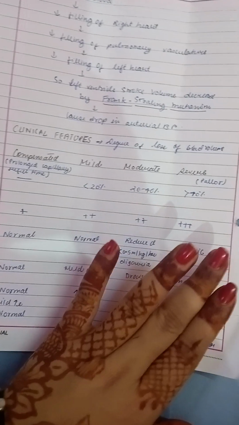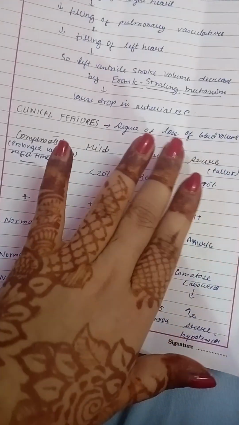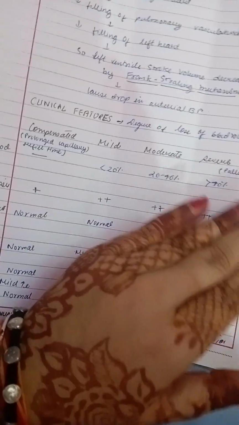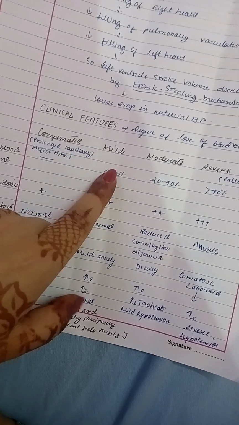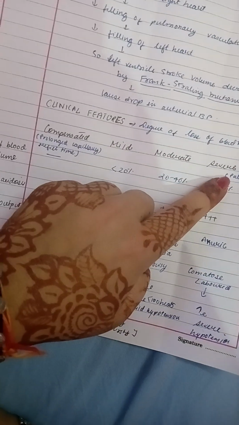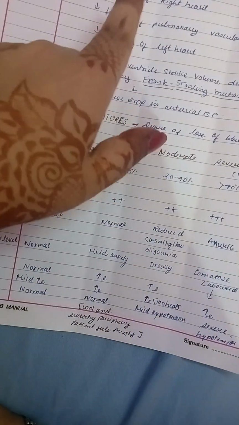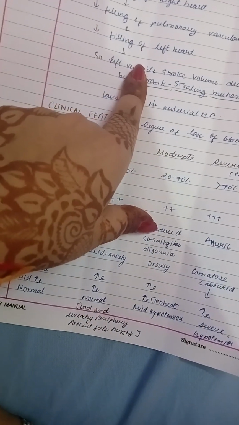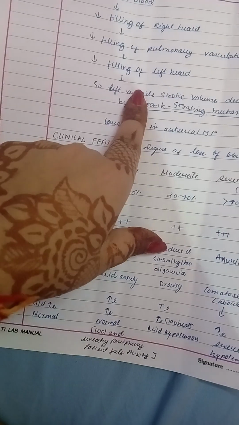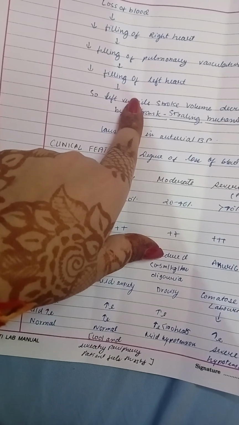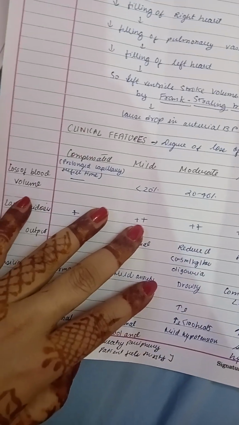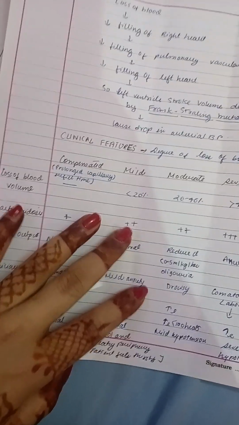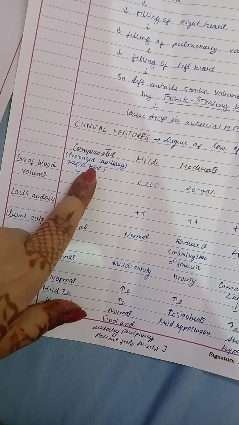Okay, what are the clinical features? According to the degree of loss of volume, clinical features are determined. First is compensated, mild, moderate, and severe shock. Okay, these we are talking about the hemorrhagic type when there is loss of blood. Non-hemorrhagic hypovolemic shock occurs due to fluid loss mainly or poor fluid intake. Now compensated.